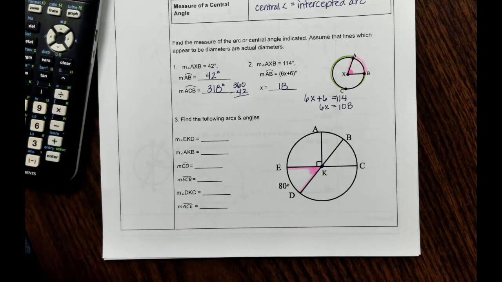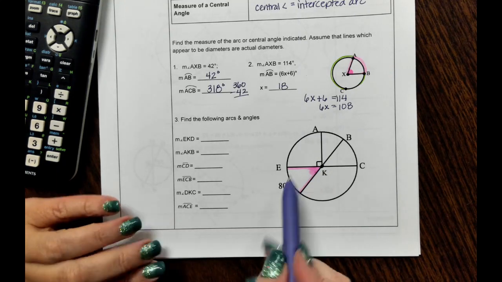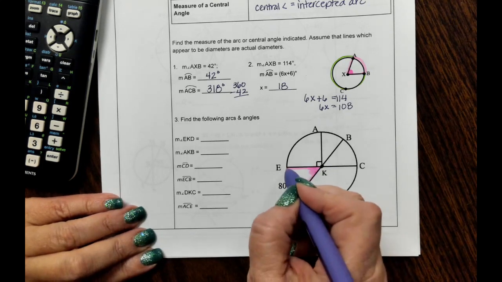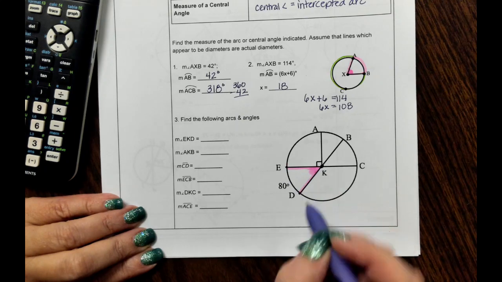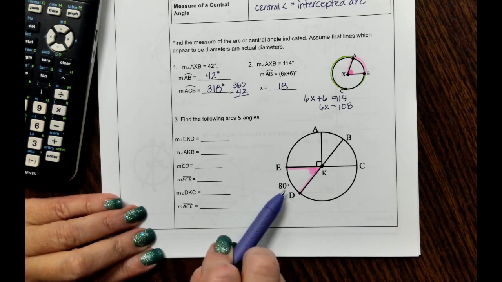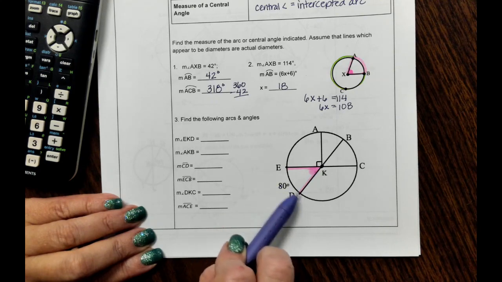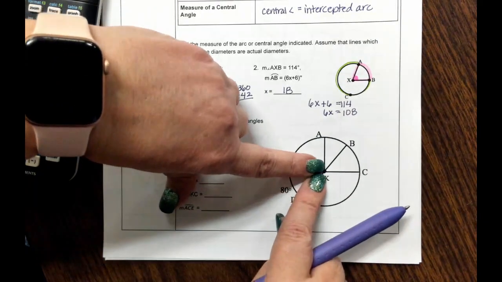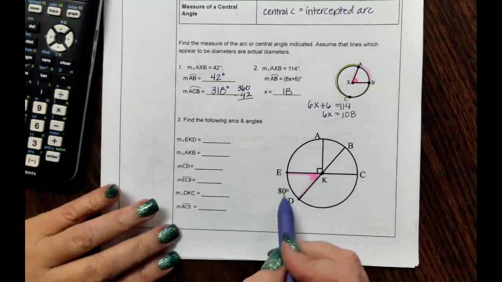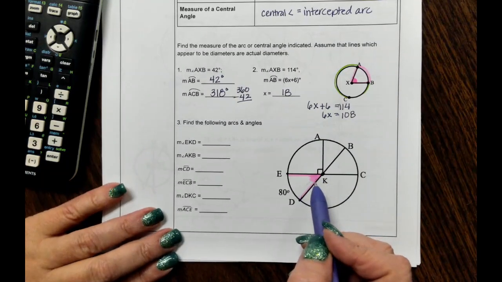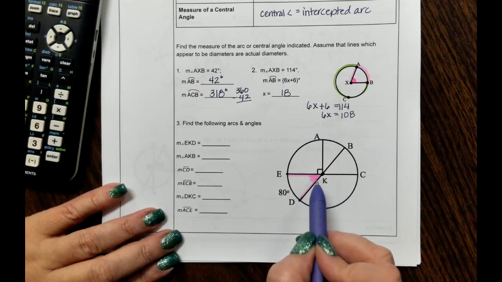Mark that right there. And then I want to know AKB, angle AKB. Angle AKB is right here. Angle AKB is that angle right there. It's not a vertical angle because its sides are not formed by opposite rays. Okay, but what we do notice is that this line right here, DB, is a chord that passes through the center of the circle, meaning that it is a diameter.